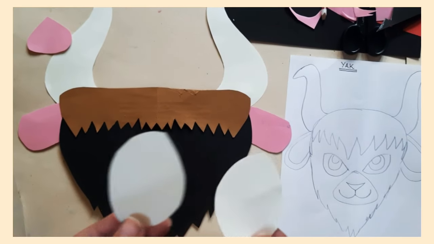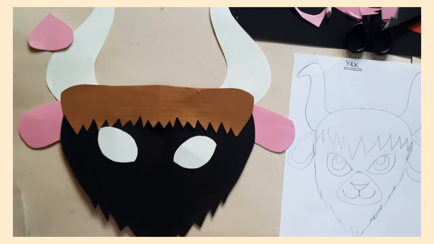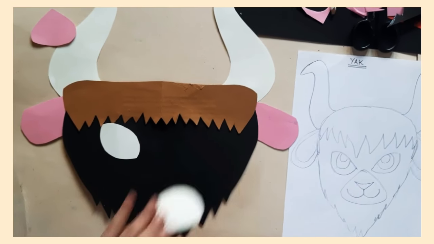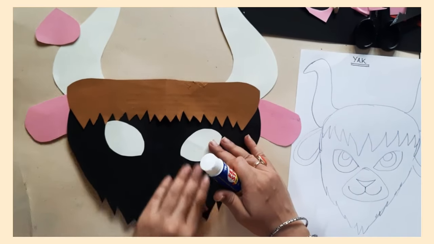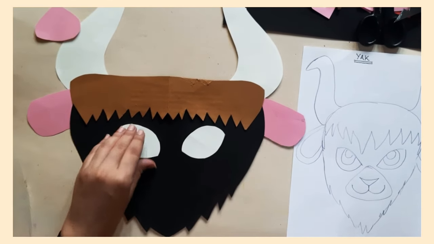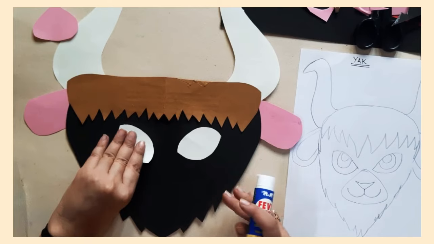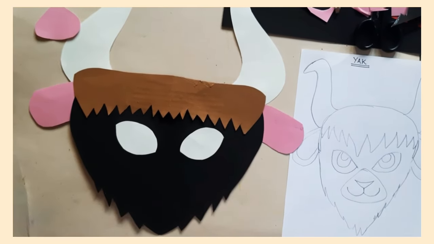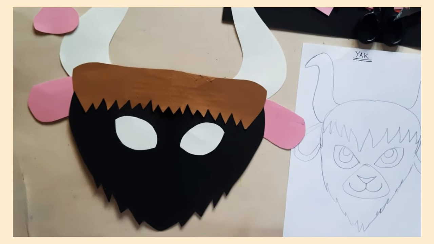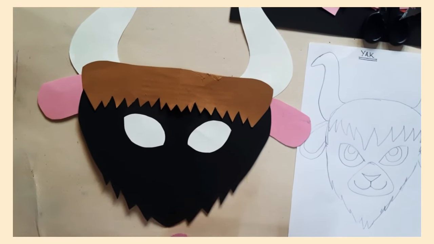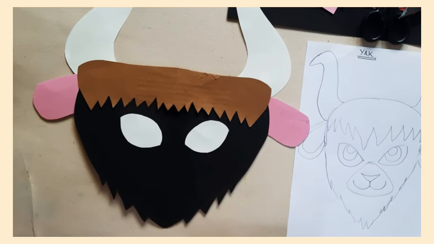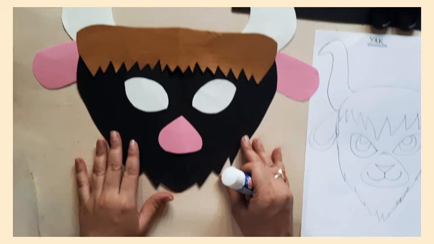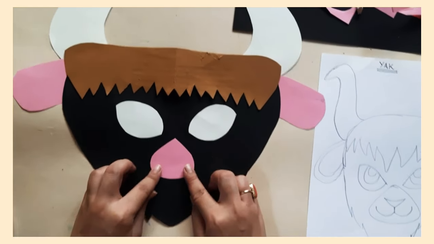Put glue or your glue stick, whatever you are using. Place them diagonally. Done. Now you will say, ma'am, eyeballs are left. Please wait. Now the triangle nose. Put it here. Fine. Done. Now what am I going to do?